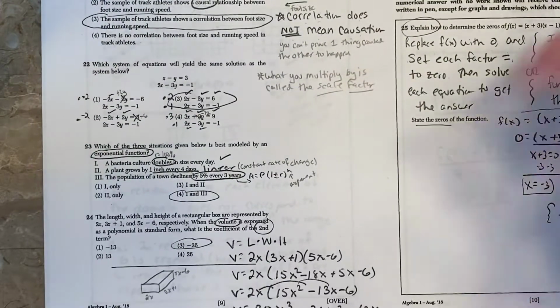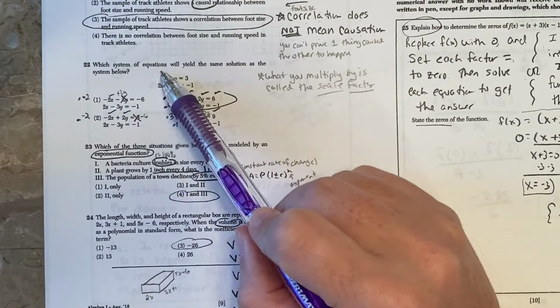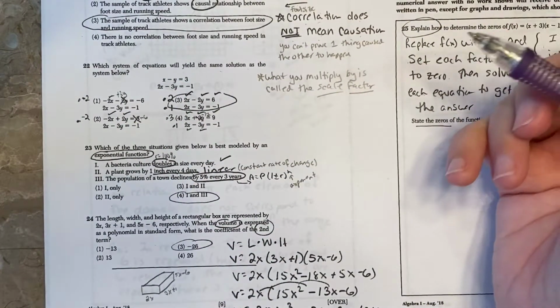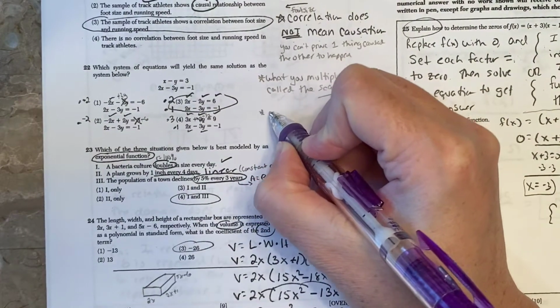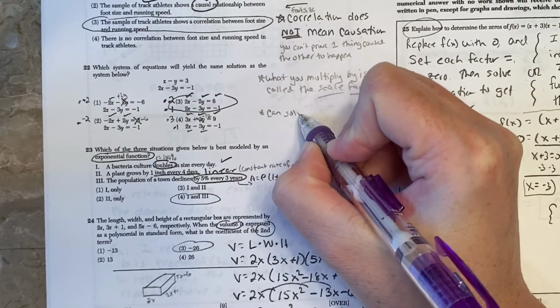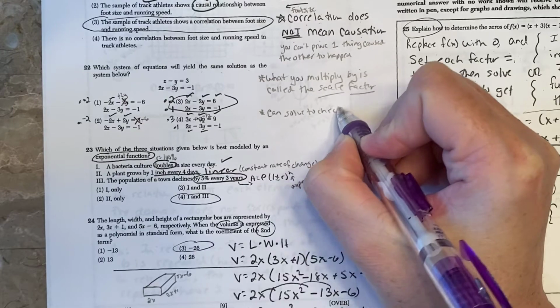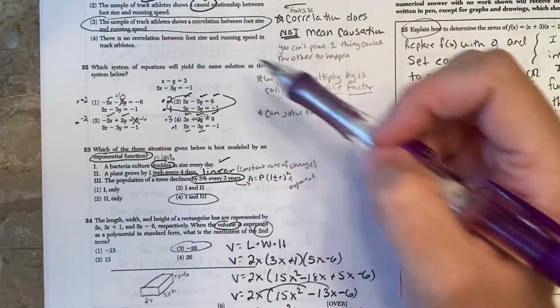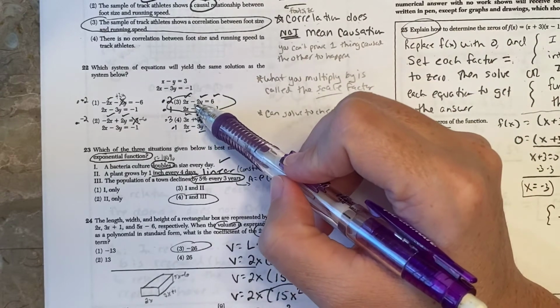All right, 22. This has come up a lot for us. Which system of equations will yield the same solution as the system below? So again, you can solve all of these to check, but I like doing the shortcut. Remember, we're going to see what we're multiplying by, and that's something called the scale factor. So the answer was choice 3.